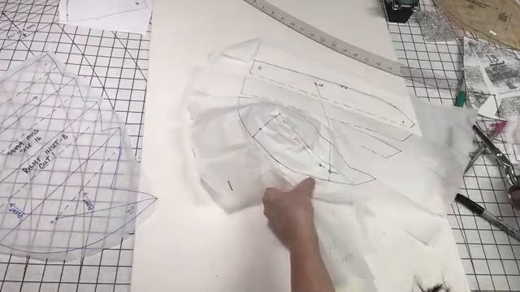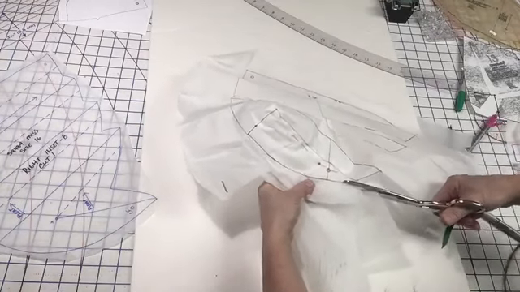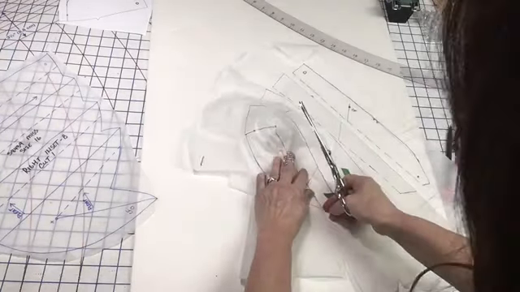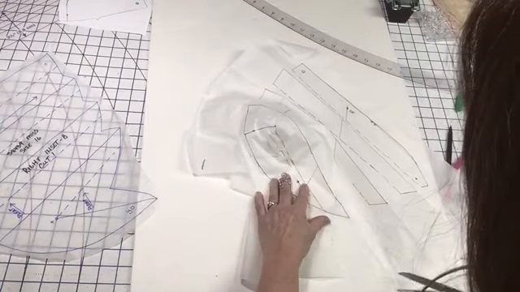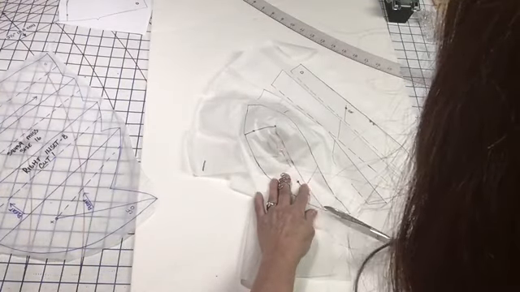We're going to trim this up. On this point here.